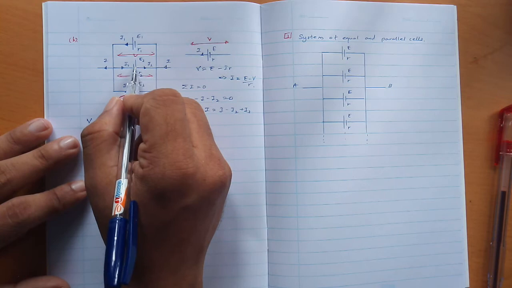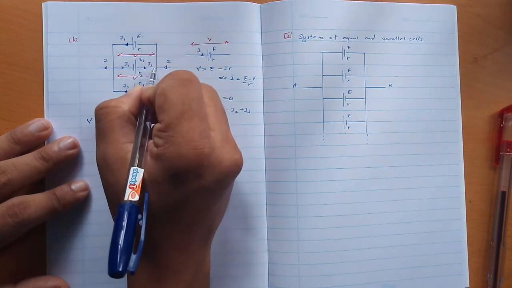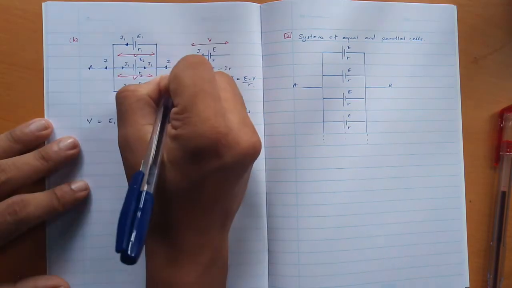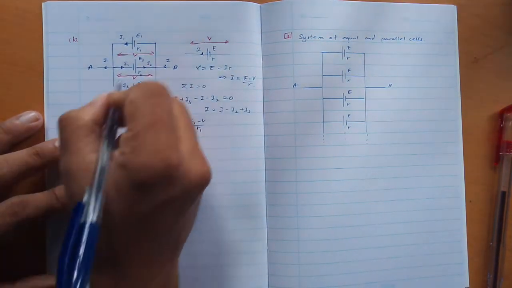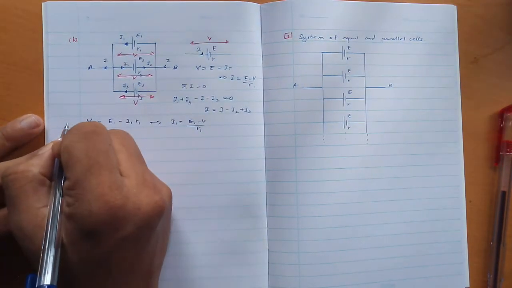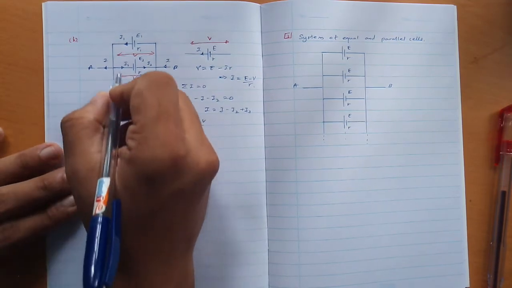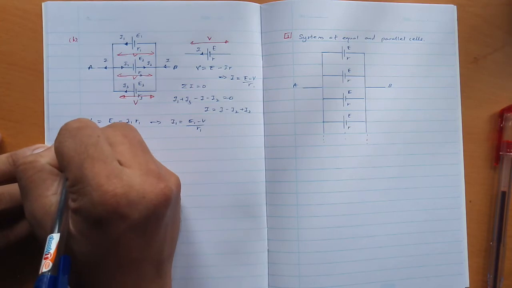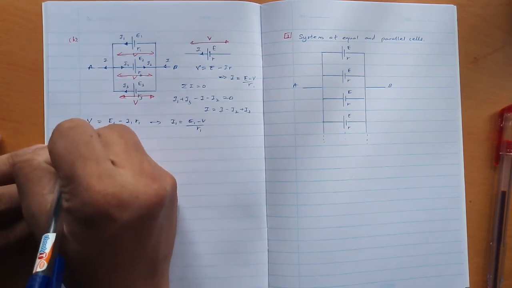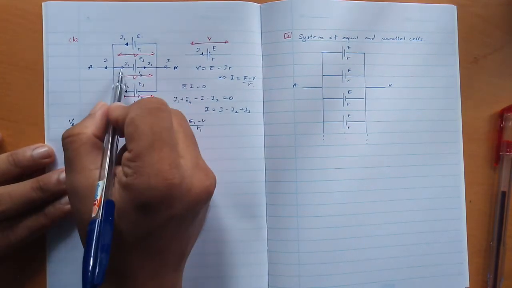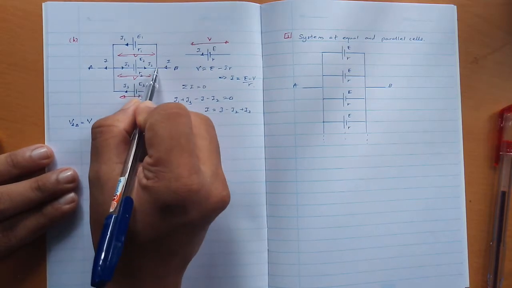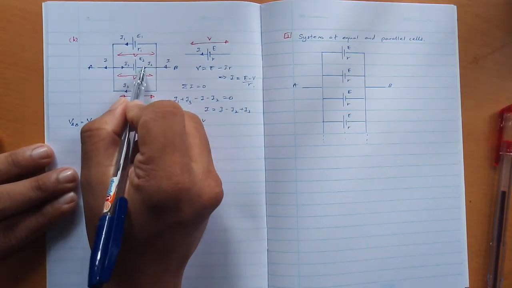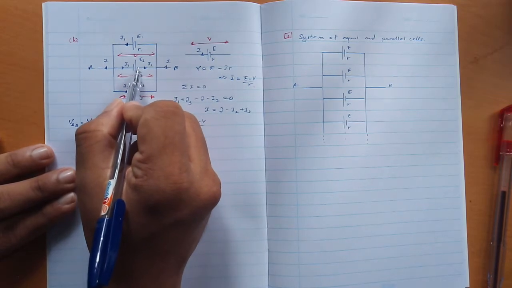So if I write the voltage difference, let's say this point is A, this point is B, the V I have taken is VAB, where the potential is larger. Now for this one, I know here the potential is larger, so this point is at high potential.